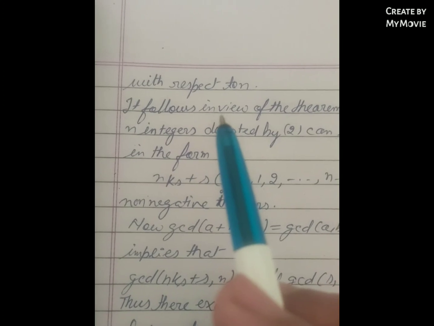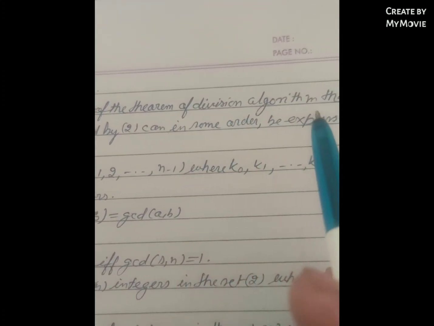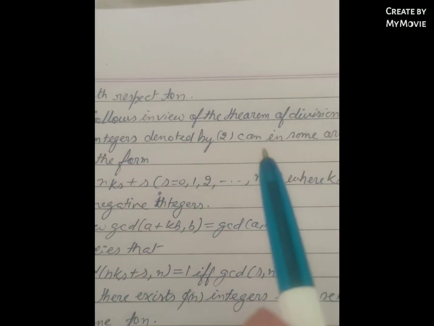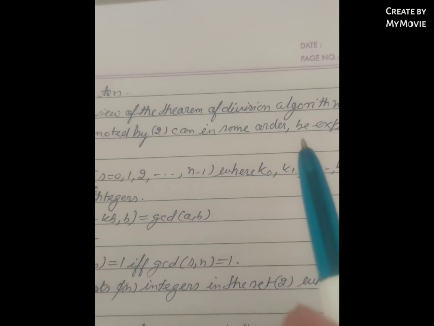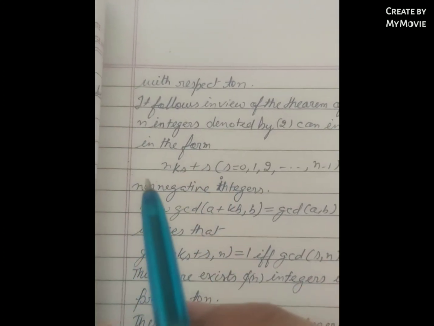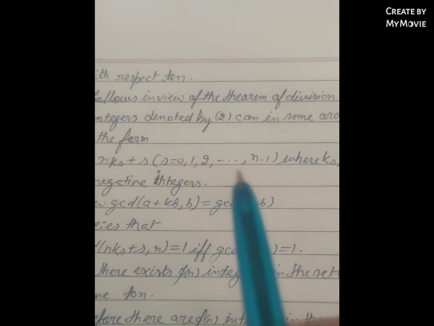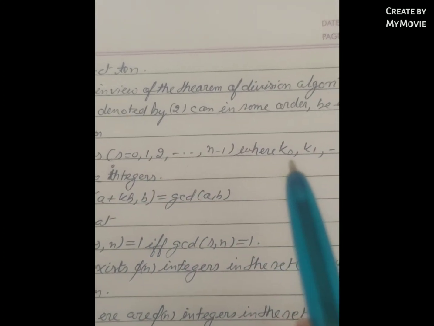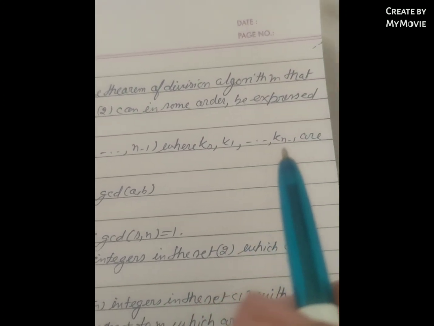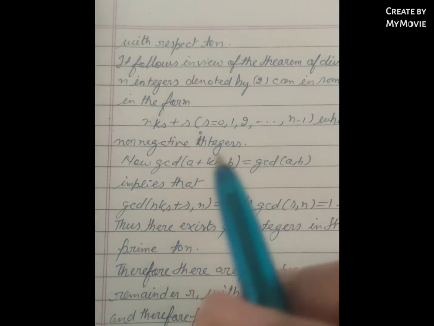It follows, in view of the division algorithm theorem, that the n integers denoted by 2 can be arranged in the same order and expressed in the form nk_s plus s, where s is equal to 0, 1, 2, and so on up to n minus 1, where k_1 and so on up to k_(n minus 1) are non-negative integers.